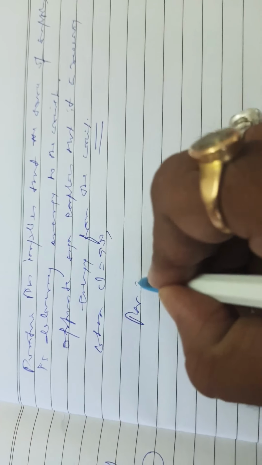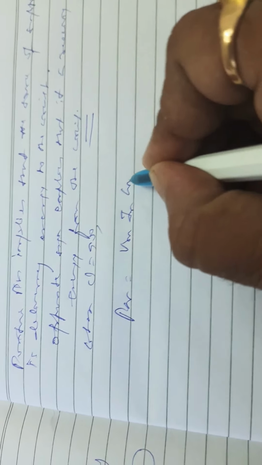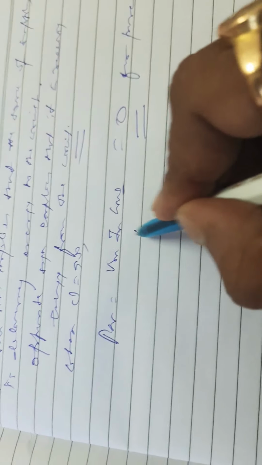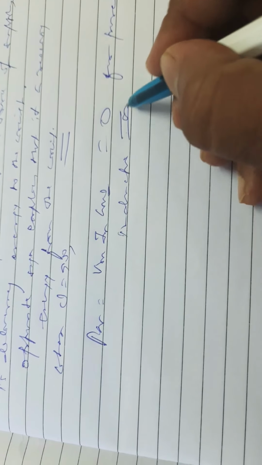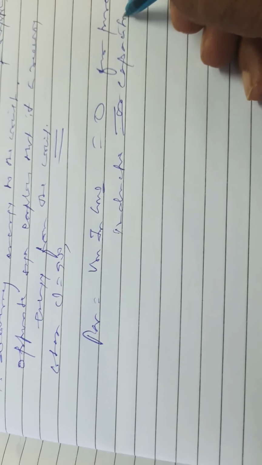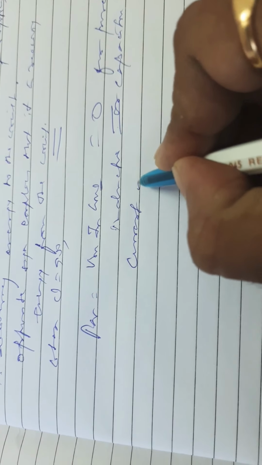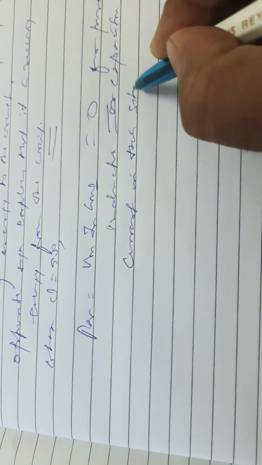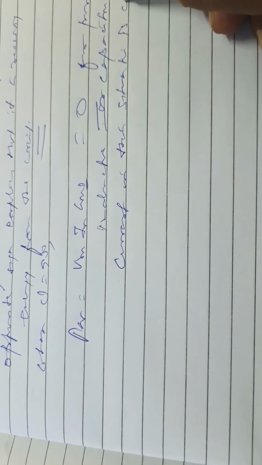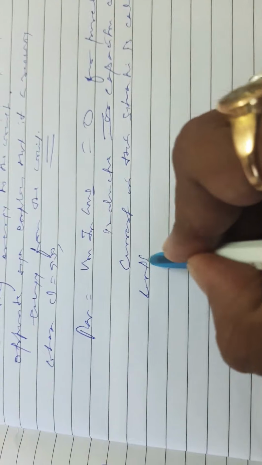So P average will be Vrms Irms cos theta. For theta equal to 90, this will be 0. This case occurs when the circuit is purely inductive or purely capacitive. For a purely inductive or capacitive circuit, the current in this situation is called wattless.